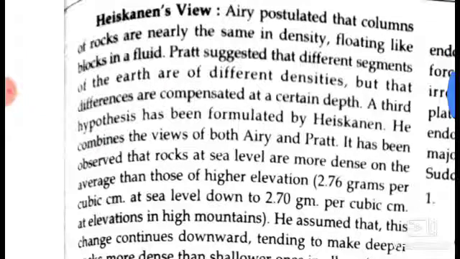Airy's view postulates that columns of rocks are nearly the same in density, floating like blocks in a fluid. Pratt suggests that different segments of the Earth are of different densities, but that the differences are compensated at a certain depth. A third hypothesis has been formulated by Heiskanen. He combines the views of both Airy and Pratt.